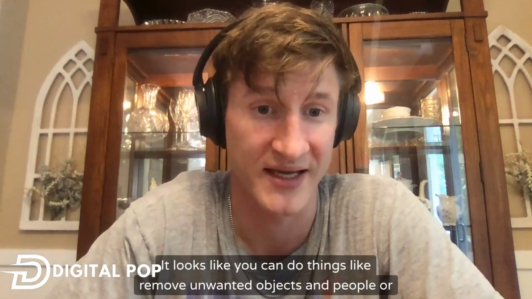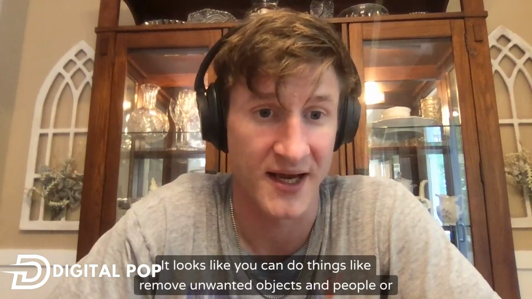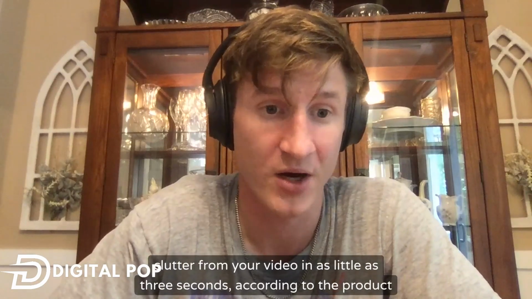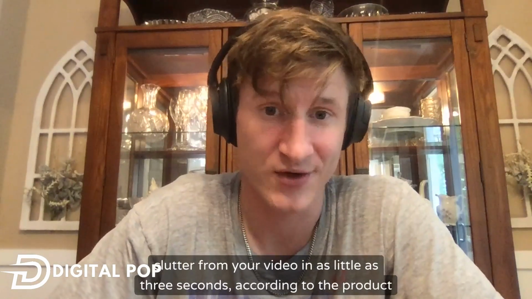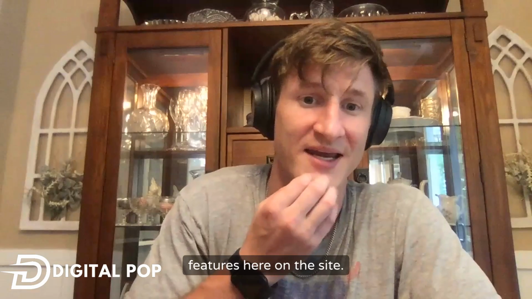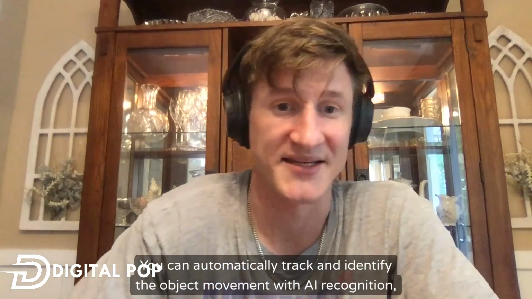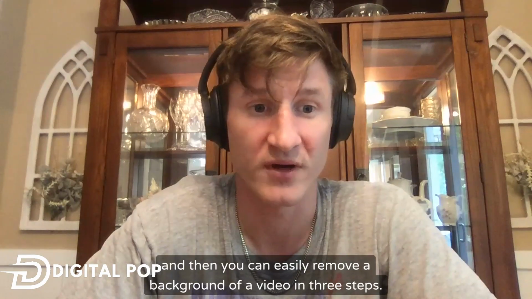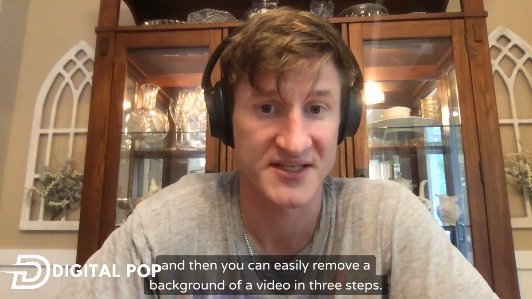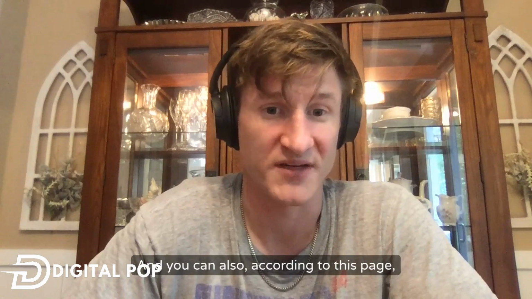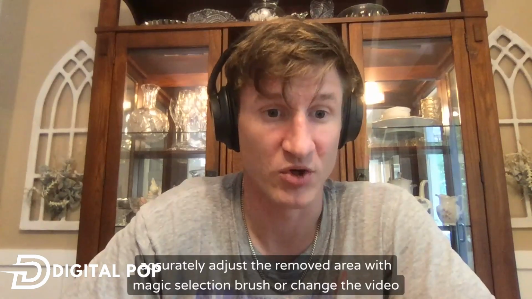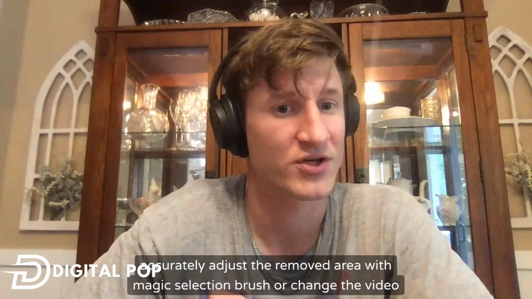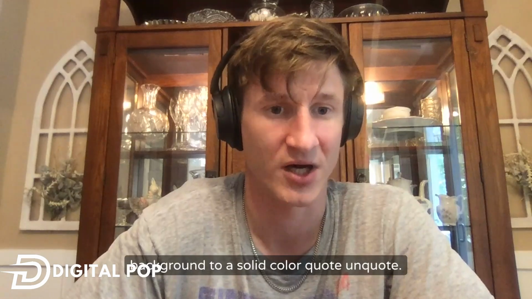It looks like you can do things like remove unwanted objects and people or clutter from your video in as little as 3 seconds, according to the product features here on the site. You can automatically track and identify the object movement with AI recognition, and then you can easily remove a background of a video in 3 steps. And you can also, according to this page, accurately adjust the removed area with magic selection brush or change the video background to a solid color.